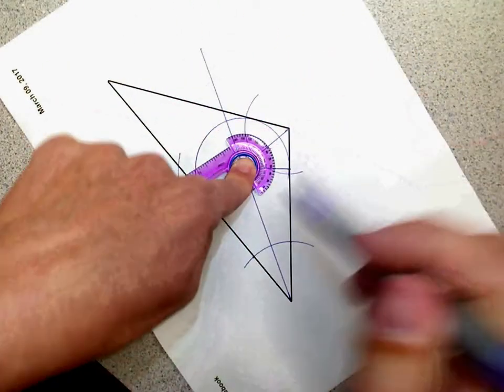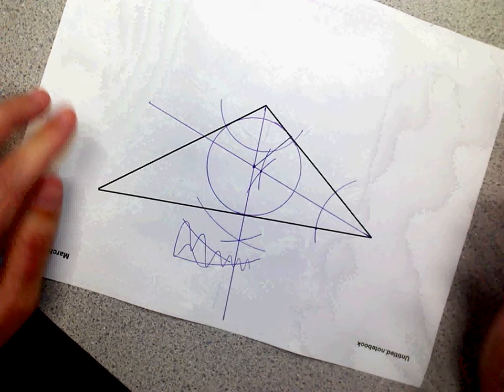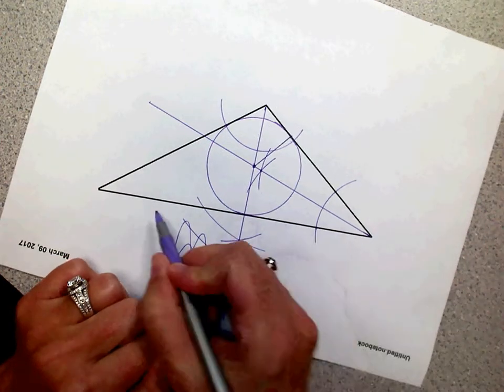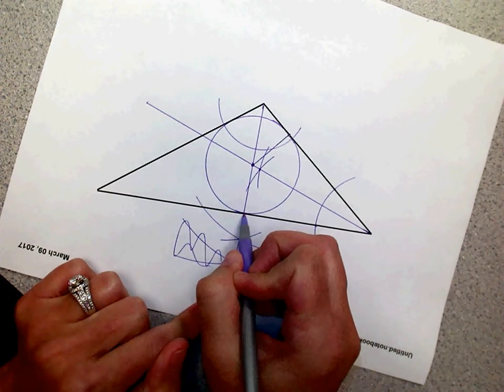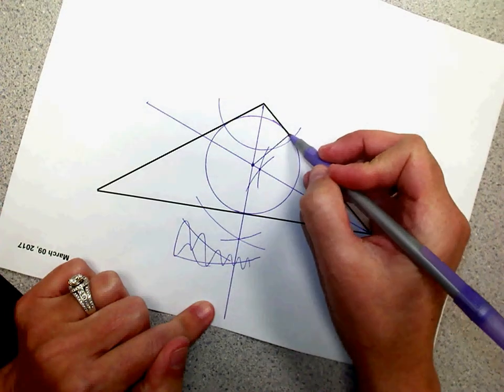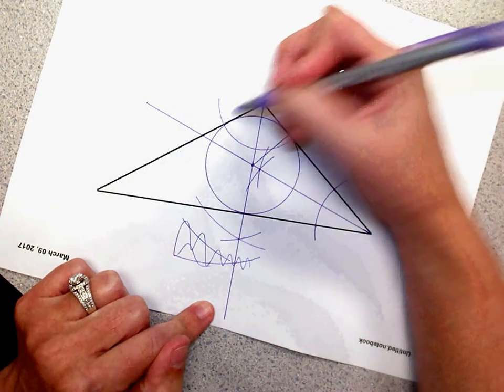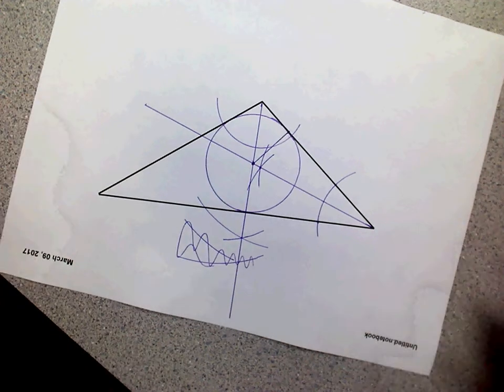And remember, it's got to be tangent to all three sides. And so this line is tangent at this point, and then there's your point of tangency for that side, and then we would do the same thing. There would be your point of tangency, and you just inscribe that circle.